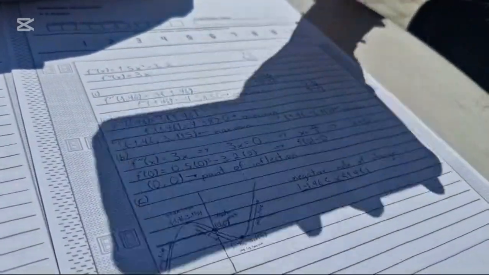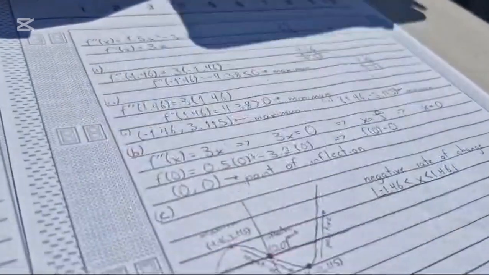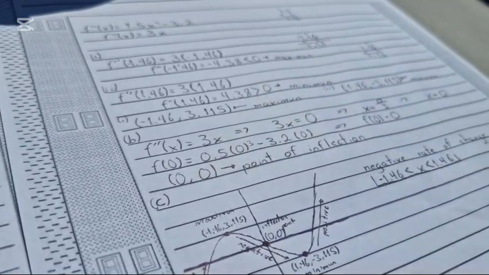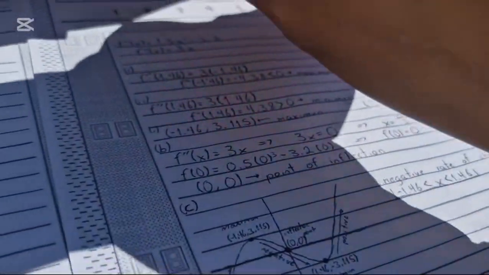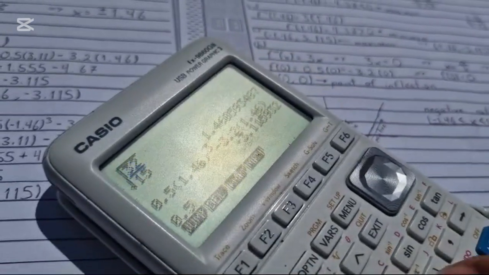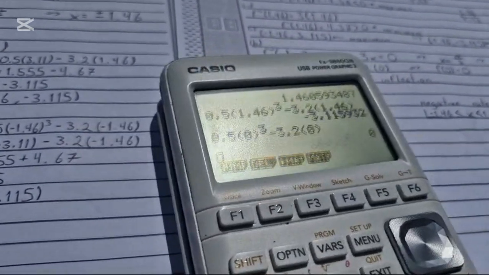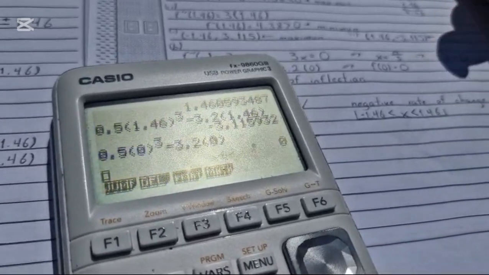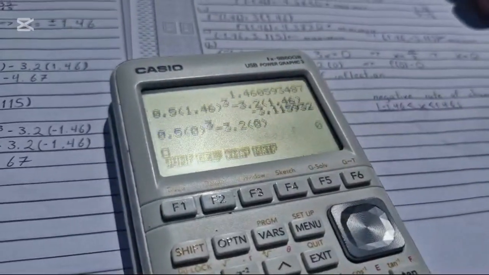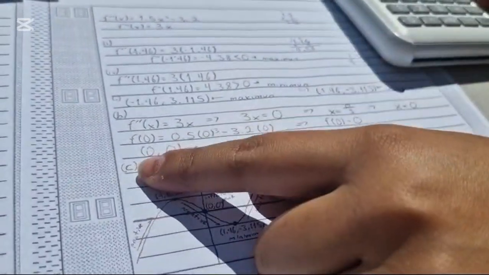And after that, we must substitute the result in this part as we have here. And now I'm going to do that in the calculator also. Which means that it is 0 because obviously we multiply that by 0, so it gives us 0, and now we have that the point of inflection is 0 and 0.